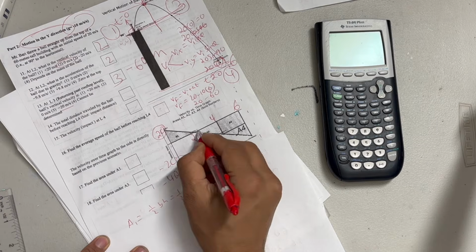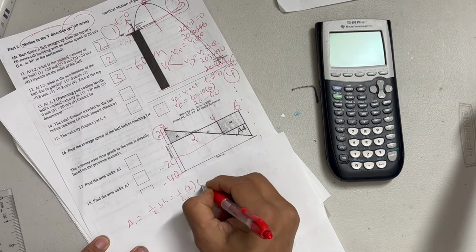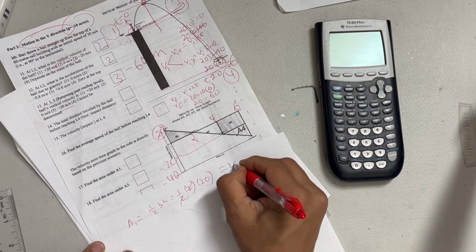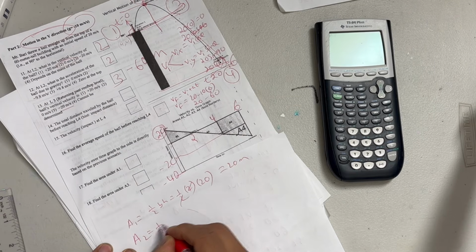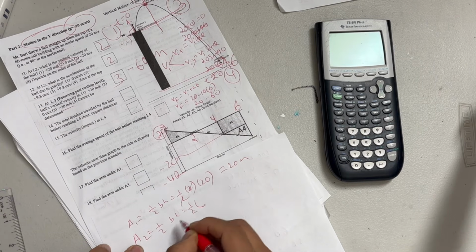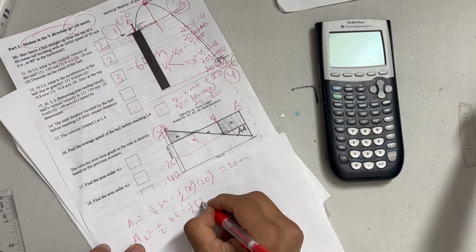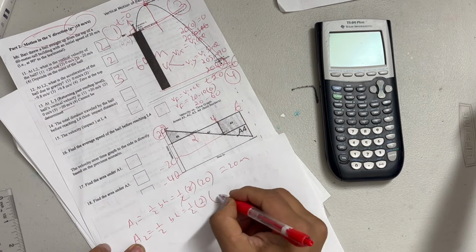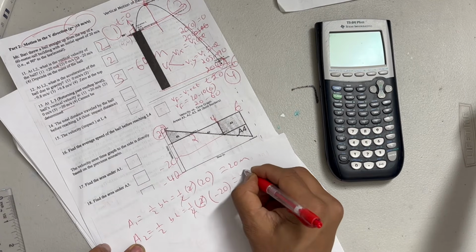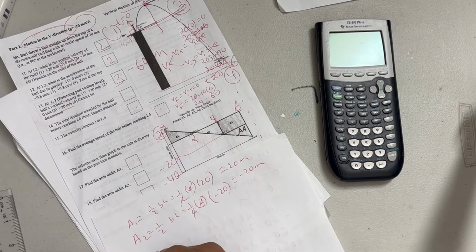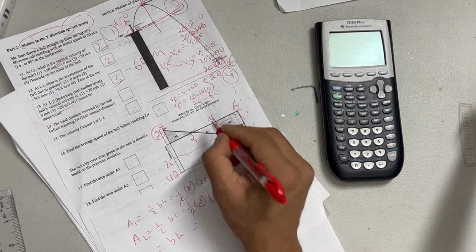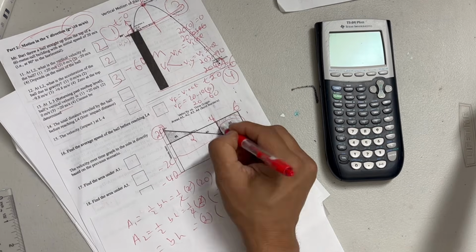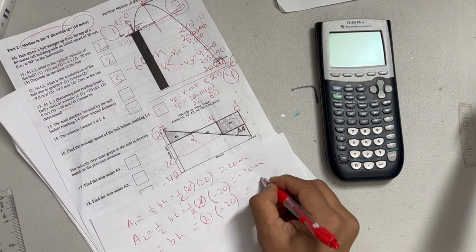Half B is 2 and H is 20. So this is 20 meter. A2, half BH. Half B is 2. 4 minus 2 is 2, and H is -20. So the 2s cancel, this is -20 meter. A3, BH. B is 6 minus 4, which is 2, and H is -20. So this is -40 meter.